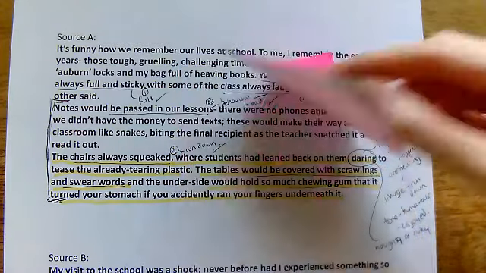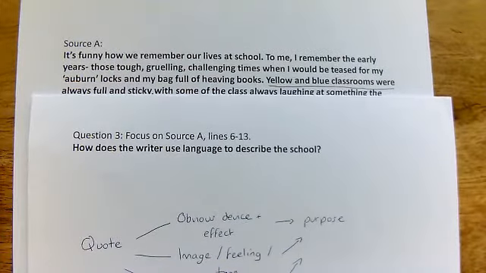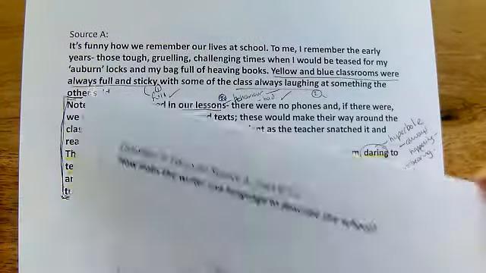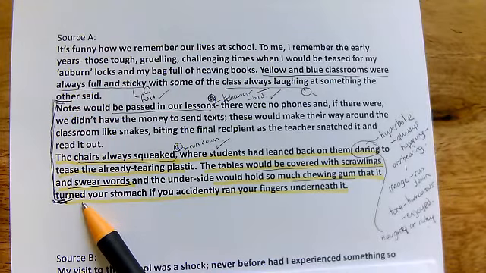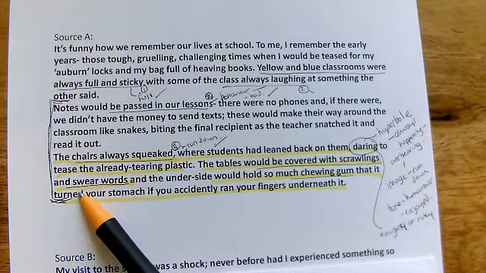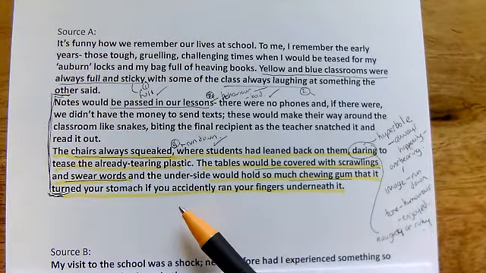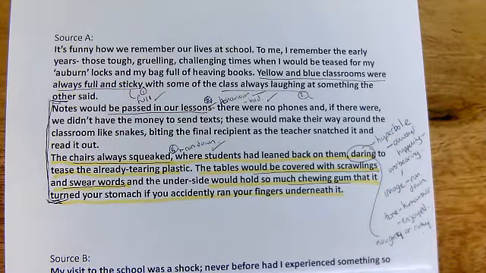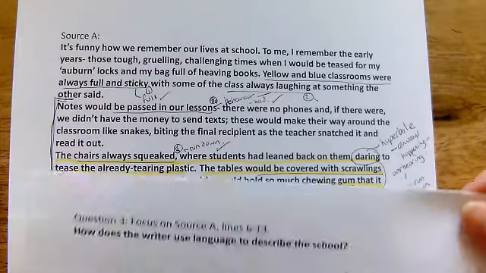Now, the question will look something like this. So how does the writer use language to describe the school? And it will give specific lines to focus on. So here, I've done quite a lot of preparation for this one. Drawn a box around it. Make sure you do this because it won't be reprinted for you. So you need to make sure you draw a box around it in the exam. Now, I'll just leave this here for a second so you can have a quick read of it. And you can pause that so I don't need to leave it there for too long.